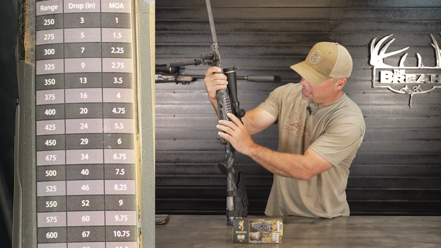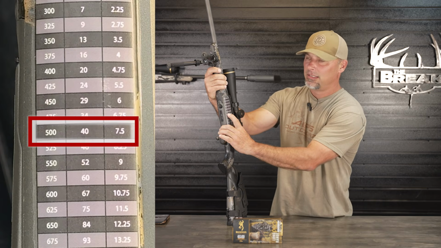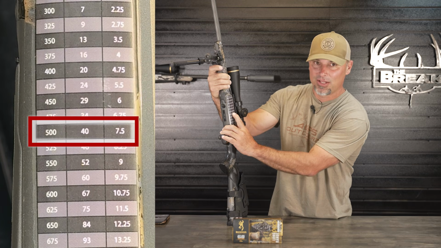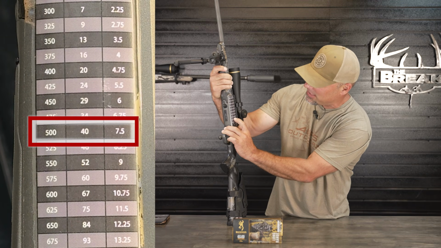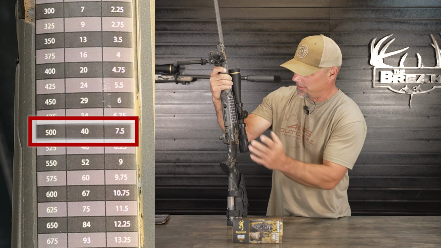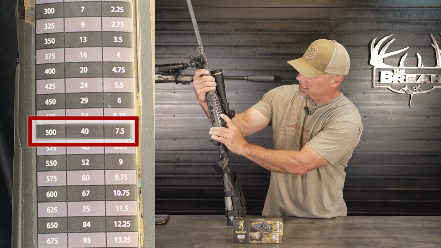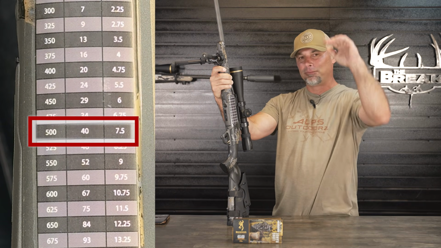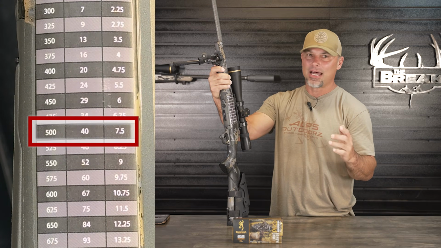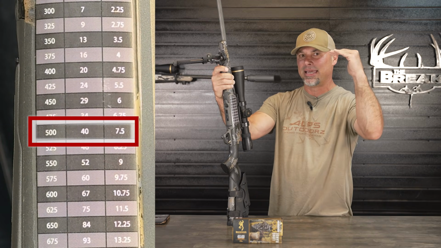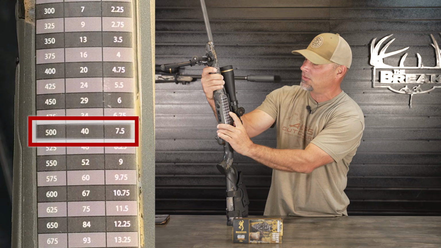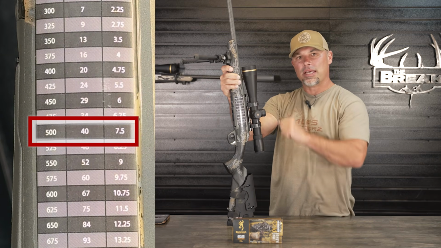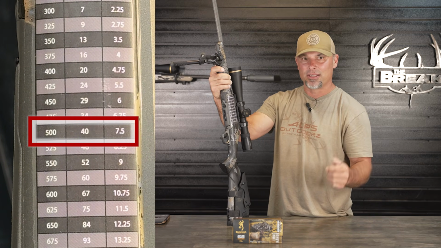Same thing, if we have a 500 yard shot, and that's about as far as I would shoot in really good conditions, almost perfect conditions for elk, a larger size animal, I might go out to 600 under the absolute perfect conditions. But let's take 500 yards for instance. My drop in inches is 40 inches. So when I say perfect conditions, it's not going to be a quick shot because I'm not going to guess at 40 inches. I'm definitely going to dial my scope, and I'm going to dial it to 7.5. So 7.5 on my elevation adjustment, hold dead on and squeeze the trigger.